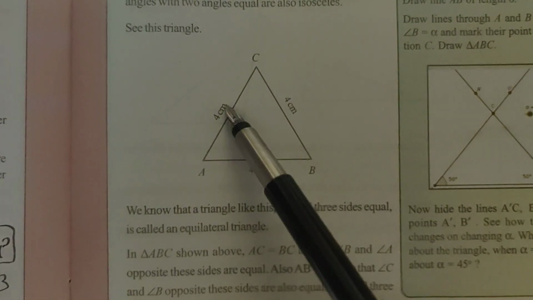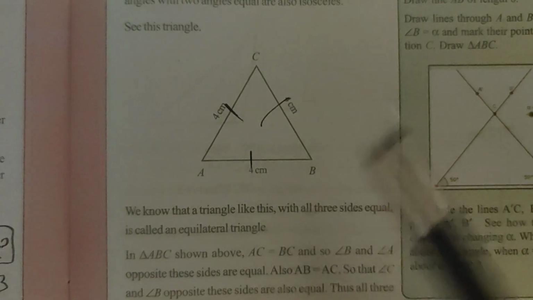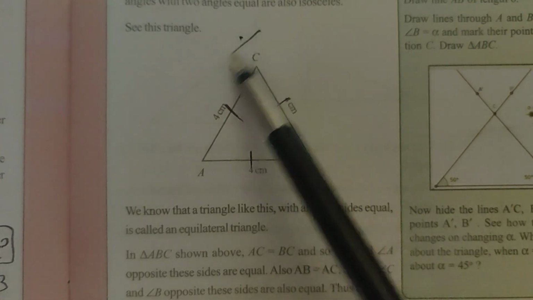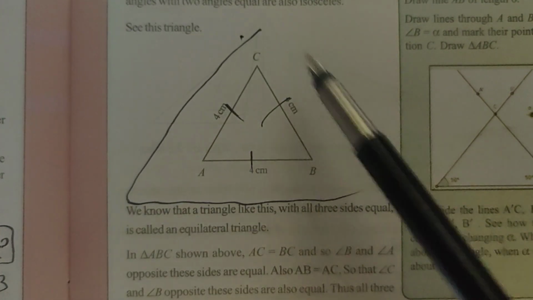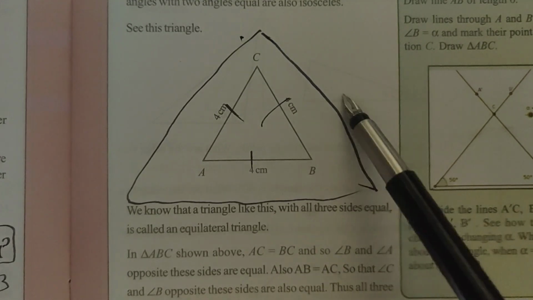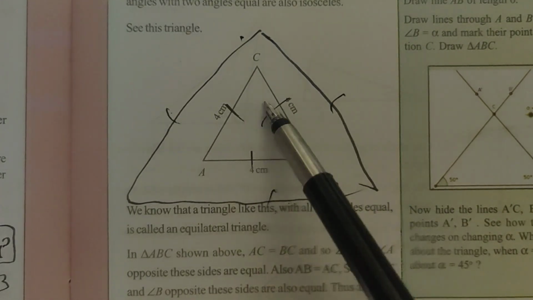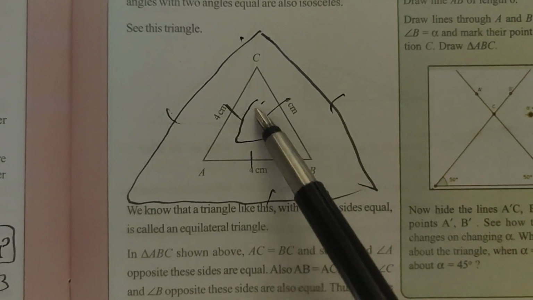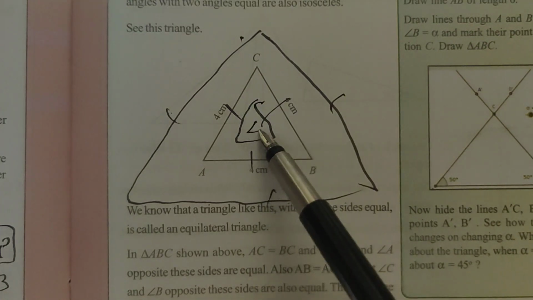And here we discuss what is the measure of an angle in an equilateral triangle. In an equilateral triangle, all sides are 4 centimeters, and this is not the only equilateral triangle. So many equilateral triangles are there. Equilateral triangle means all sides are equal. And another equilateral triangle, all sides are equal, and so many equilateral triangles are there.